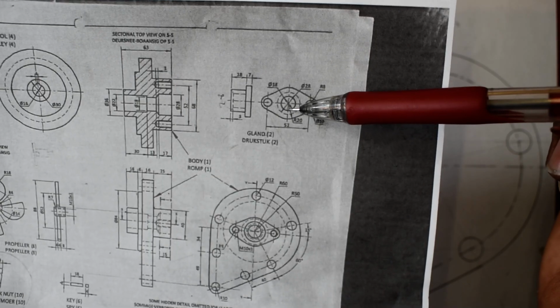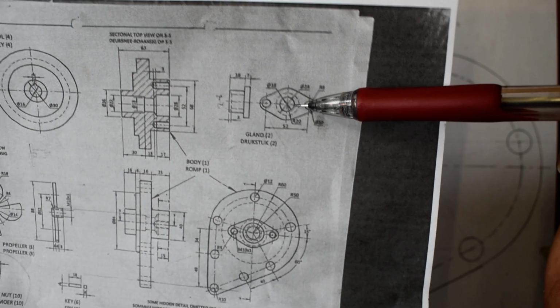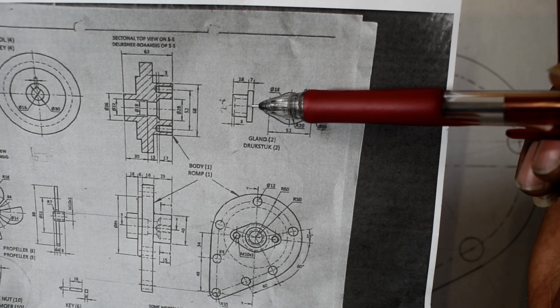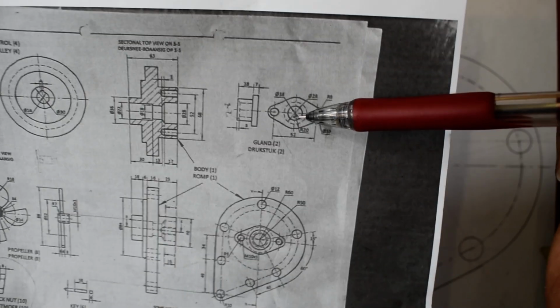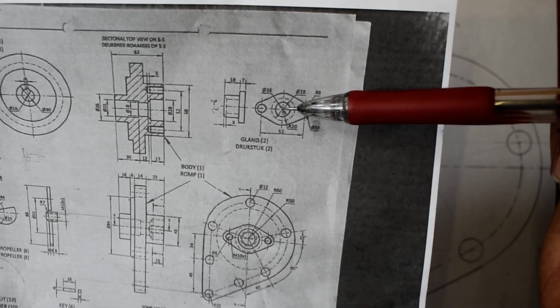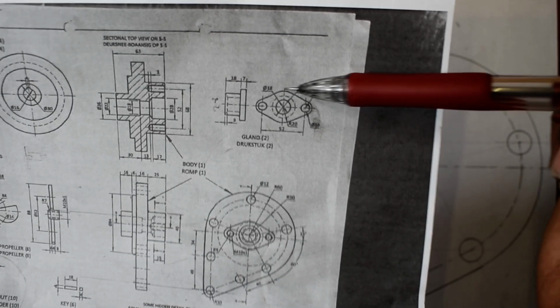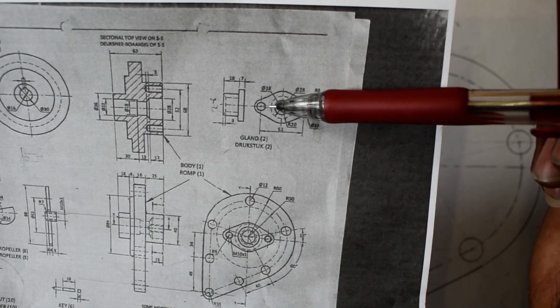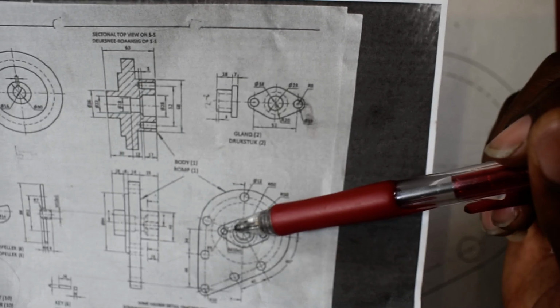So item 2, if we could take the right view of item 2, because this is the front view of item 2, this is the right view of item 2. If we can take the right view of item 2 the way it is, and fit it here, it's going to align with this one.